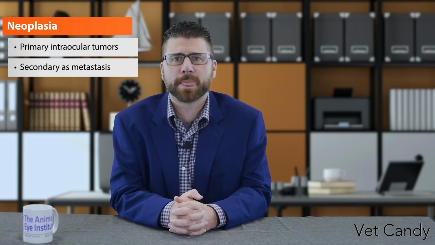Neoplasia within the eye is a common cause of secondary uveitis in patients. Tumors can be primary intraocular tumors or secondary as distant metastasis. Primary intraocular tumors generate very low-grade uveitis that is not typically witnessed by the client or the veterinarian. Secondary tumors typically create intense inflammation and secondary glaucoma that is able to be seen by the client and the veterinarian. So if you look at these two photos, the first one shows a secondary tumor that has metastasized to the eye, creating intense damage, whereas the second photo shows a primary intraocular tumor which creates low-grade uveitis.